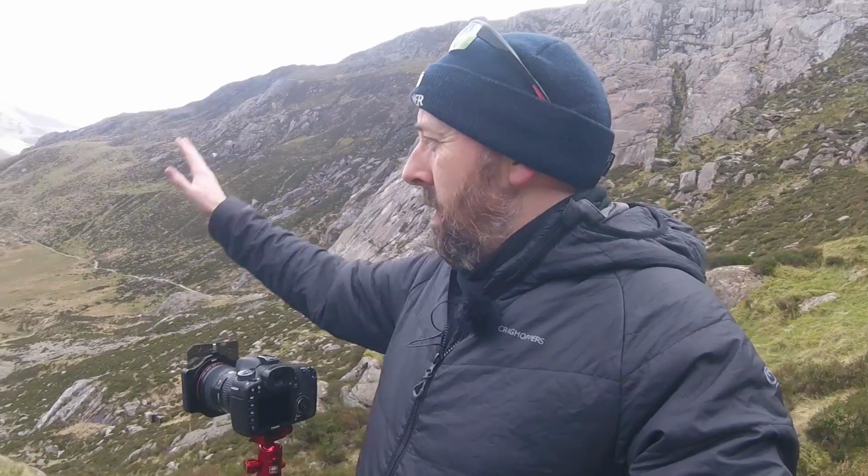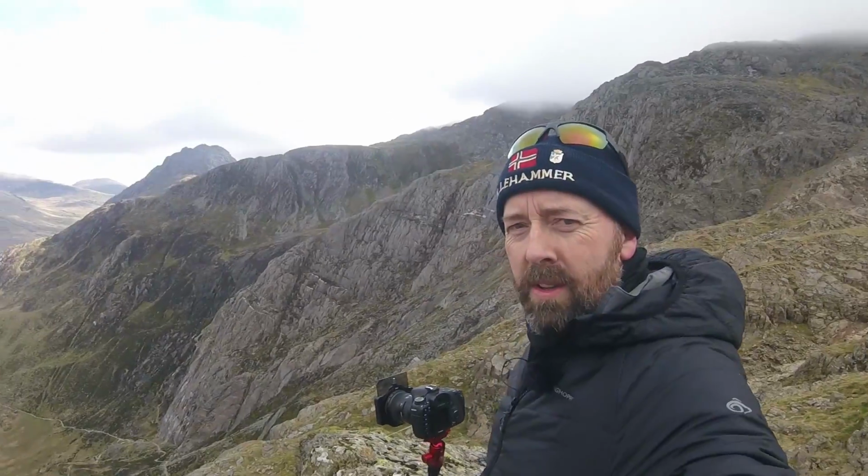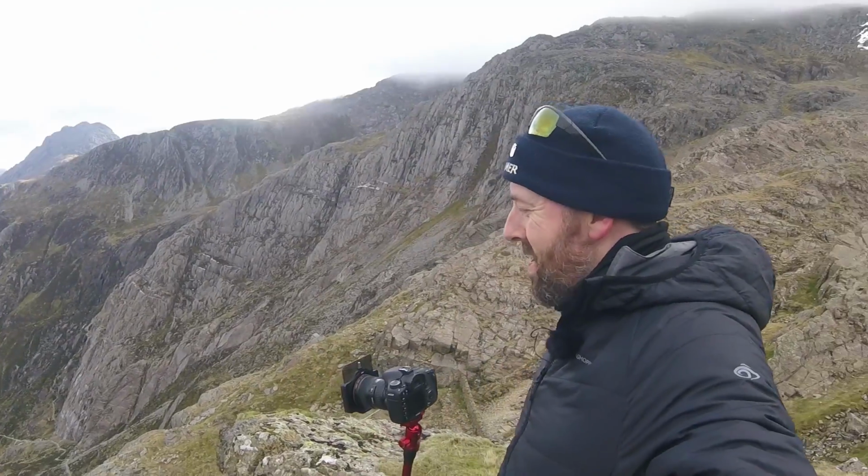So that's that image taken using hyperfocal distance. I'm going to move onwards, look for other compositions, and try a couple of different techniques. Things I go through for a photograph.